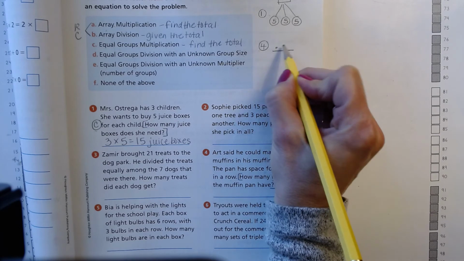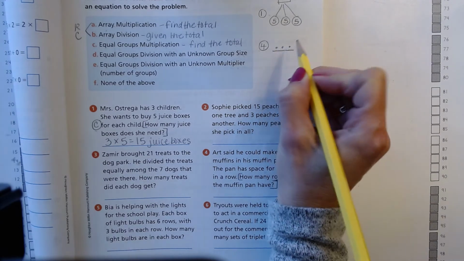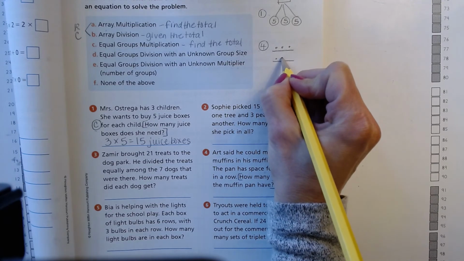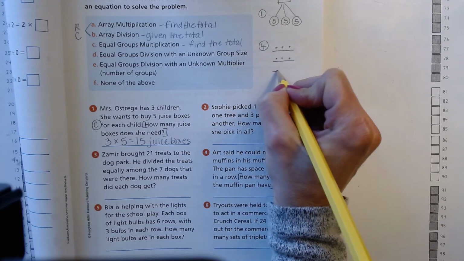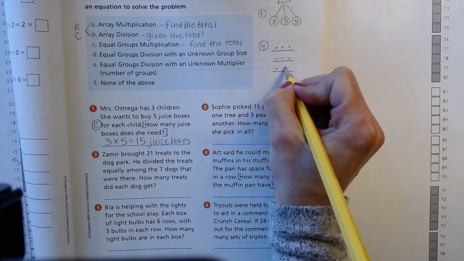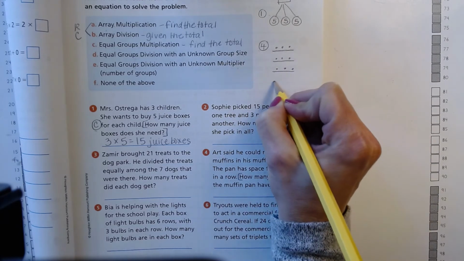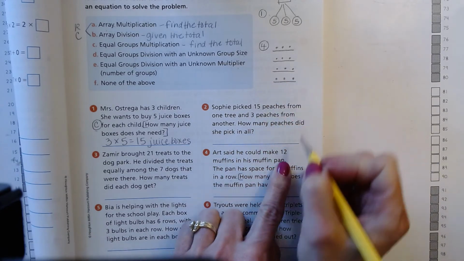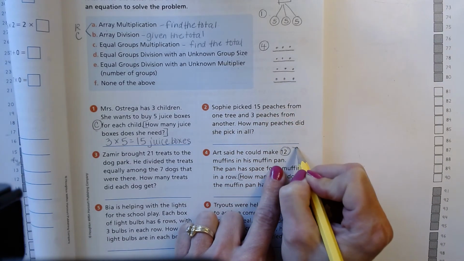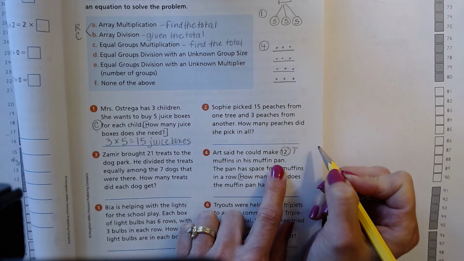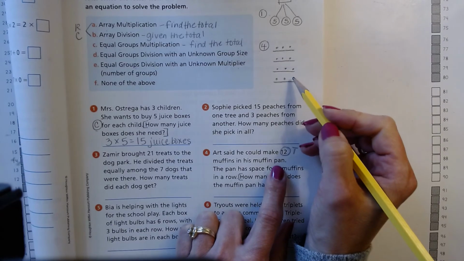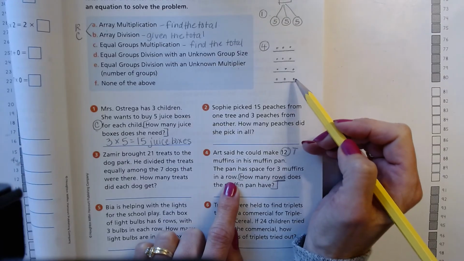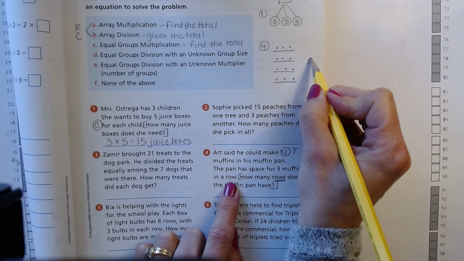So there's 1, 2, 3, 4, 5, 6, 7, 8, 9, 10, 11, 12. Oh, I got my total, right? I'm going to put a T there for total. I got to 12. 3 in each row. How many rows? So I know 12 is my total.